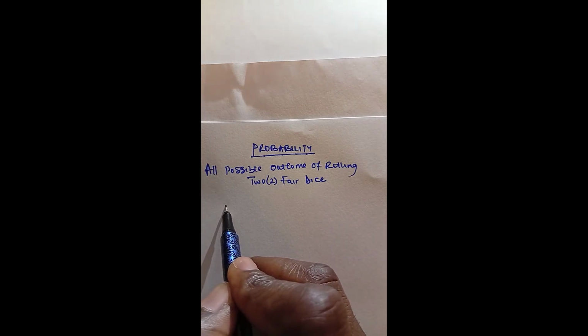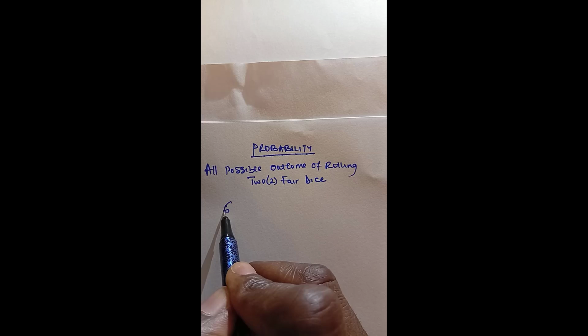So we want to see the trick to find the sample space of the possible total outcome of rolling two fair dice. Remember, a die has 6 faces and 2 dice has what? 12 faces. Yeah, but it's not going to be like that. It is going to be 6 times 6, which is what? 36.